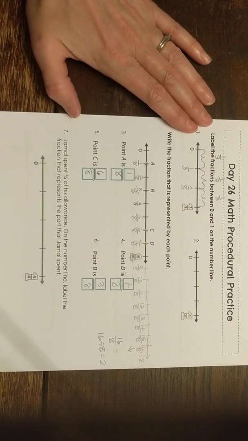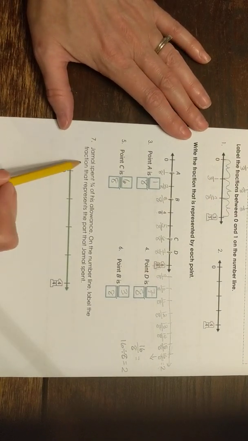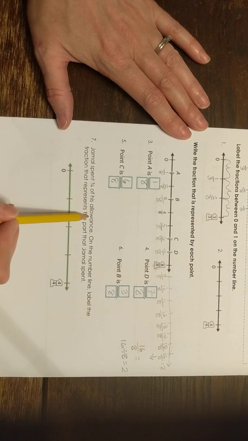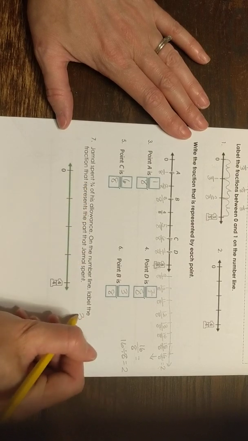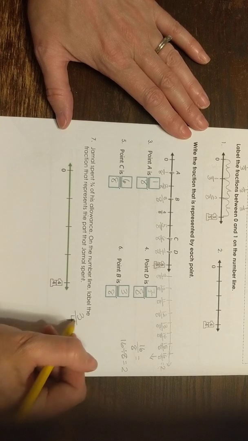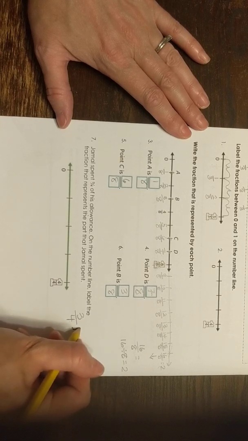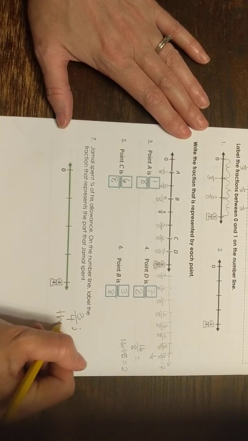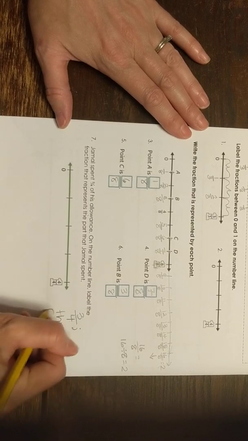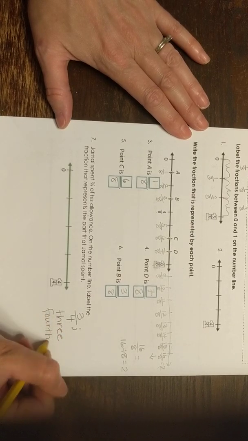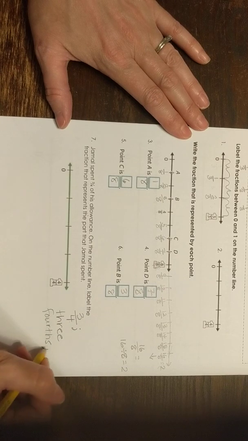All right, so you're going to go on and you're going to do number 7 on your own. Jamal spent 3/4 of his allowance, or 3/4. Remember, we can write that different ways. We can say 3/4. We can say 3/4. Or we can write it as a fraction.